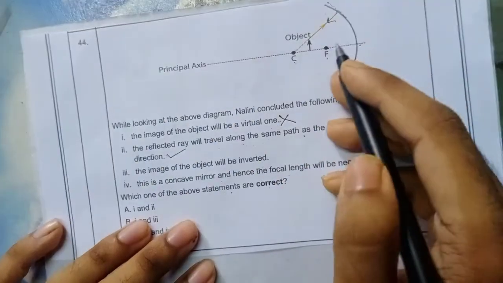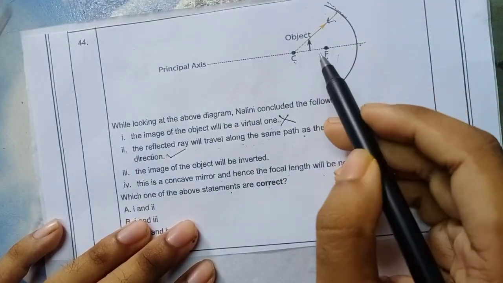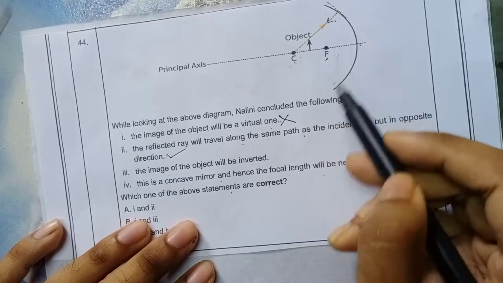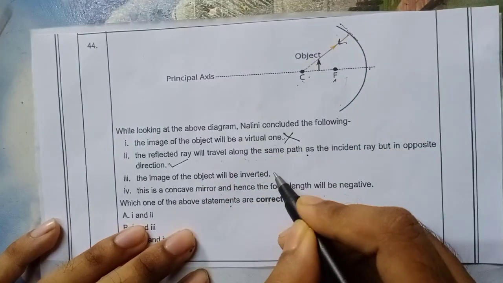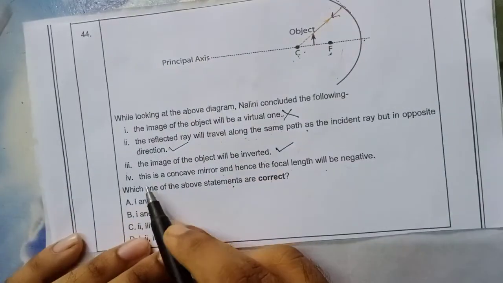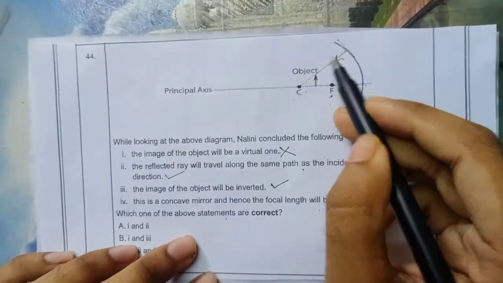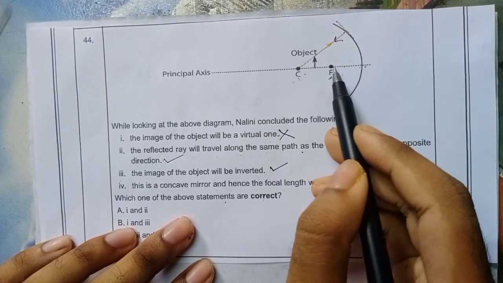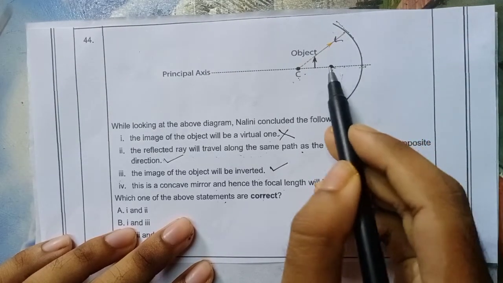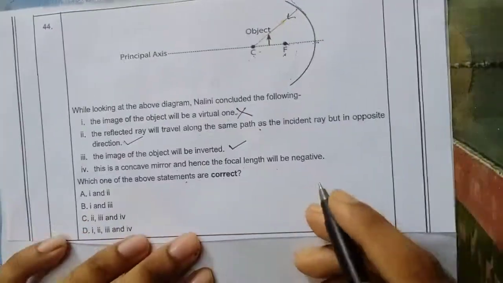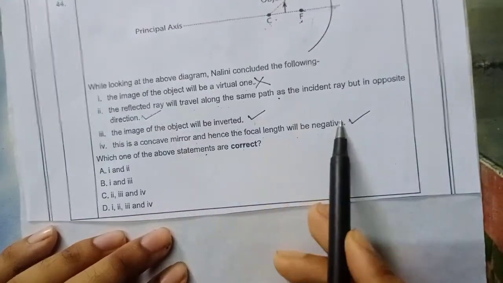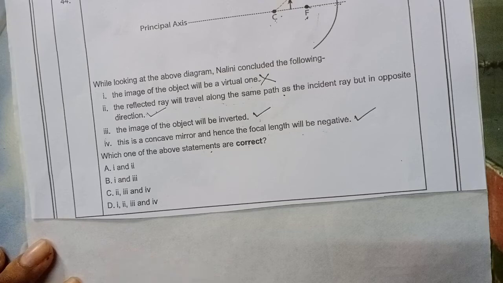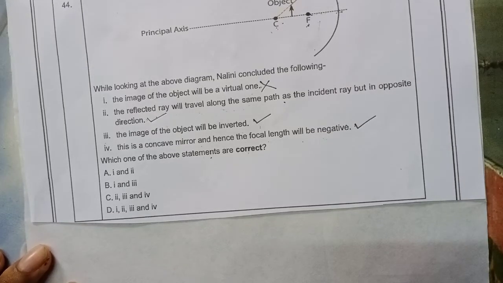Now statement 3, the image of the object will be inverted. Okay, so image must be inverted when it's kept between the center of curvature and the focus, because it's a concave mirror. So it is also correct. Statement 4, this is a concave mirror. Yeah, you can see this is a concave mirror, and hence the focal length will be negative. So focus is there and pole is there, so it is on the left side of the pole, so it is also negative, so it is correct. So statements 2, 3, 4 are correct. So the correct option to this question must be option C. Okay.